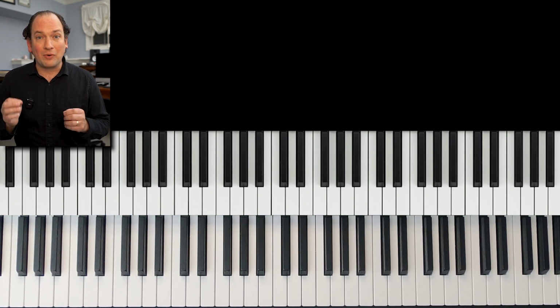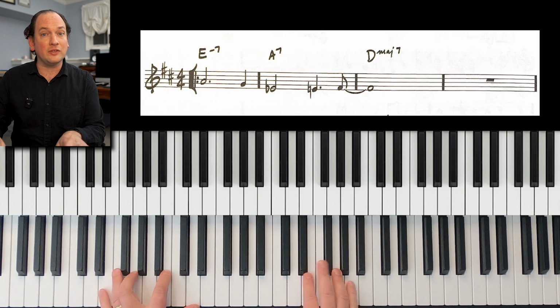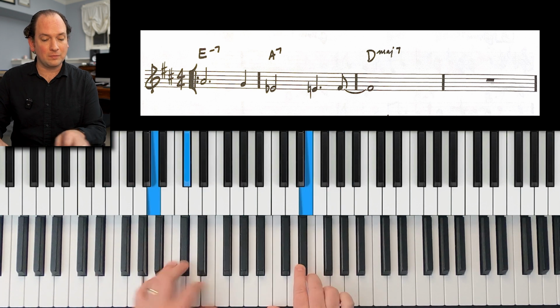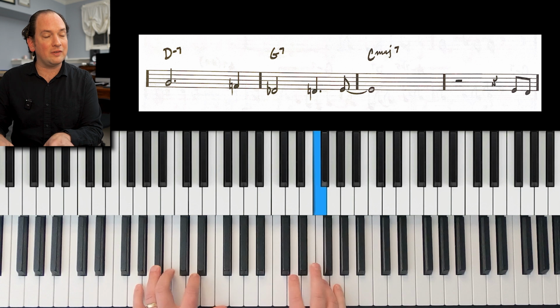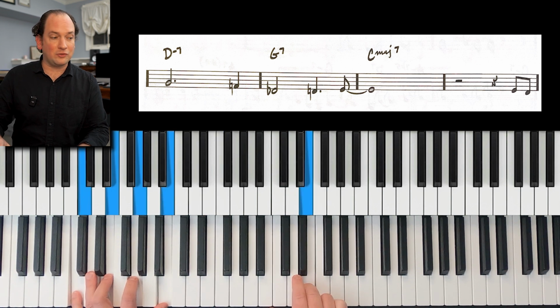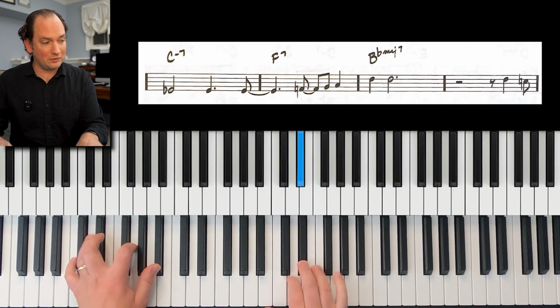A great starter tune to practice this is Tune Up, because it's just a 2, 5, 1 in 3 different keys from the beginning. Starting with a 2, 5, 1 in D major, and then a 2, 5, 1 in C major. So there's my minor 7, dominant 7, major 7, and then 2, 5, 1 in B flat major.